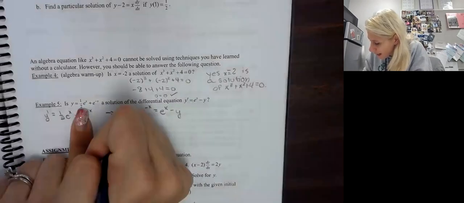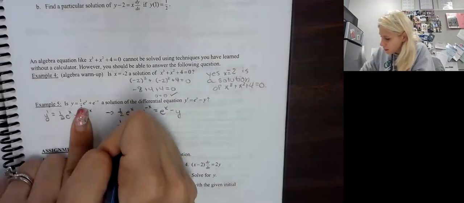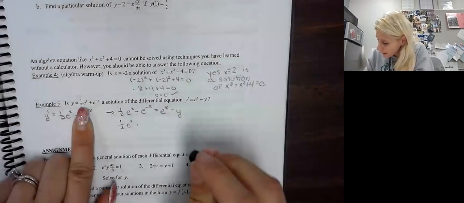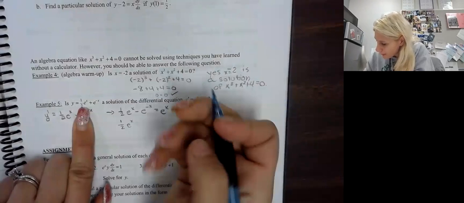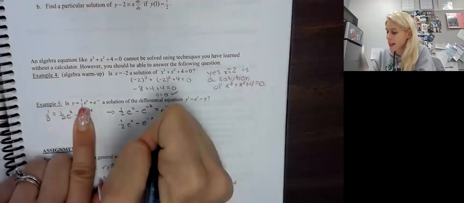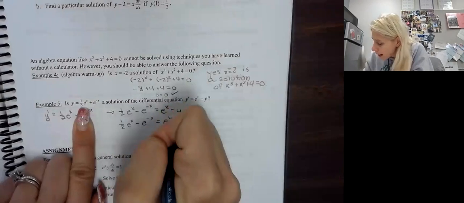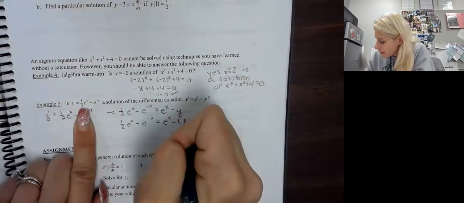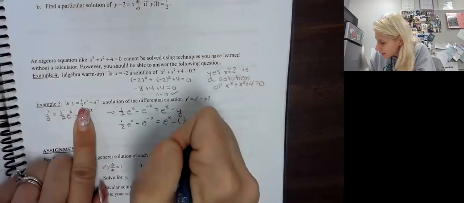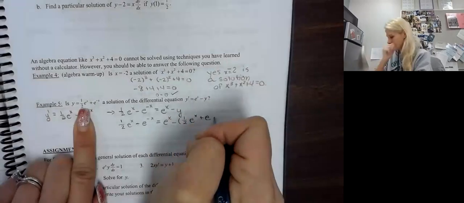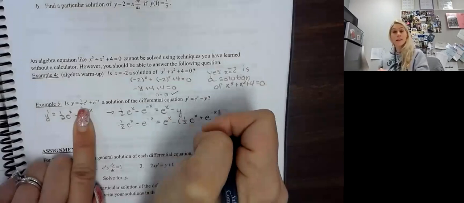So next step, I would say 1/2 e to the x plus, minus e to the negative x equals e to the x. Now be careful here because we're subtracting all of y. So we're subtracting parentheses 1/2 e to the x plus e to the negative x. Sorry, guys. All right, let's continue.